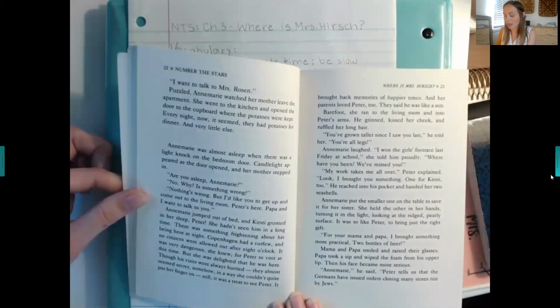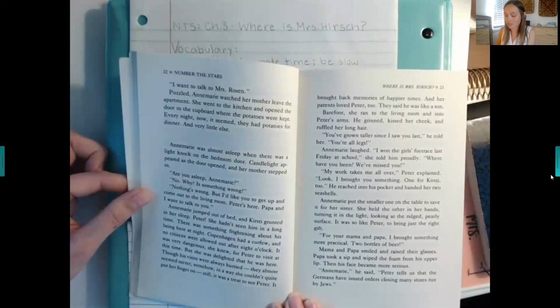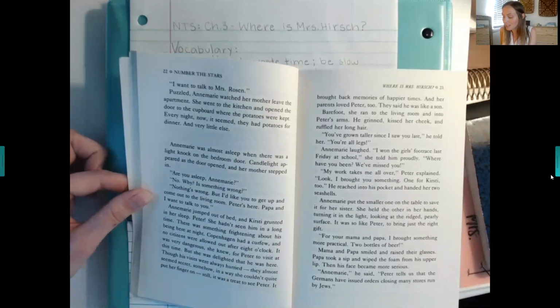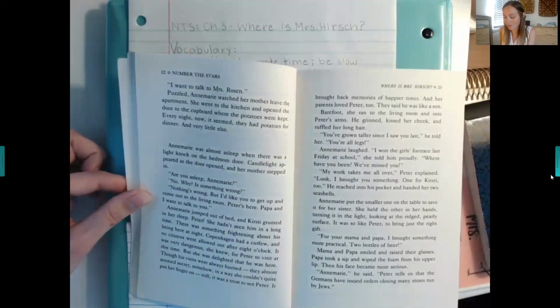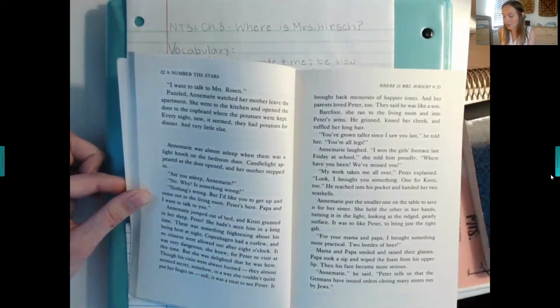Anne-Marie jumped out of bed, and Kirsty grunted in her sleep. Peter! She hadn't seen him in a long time. There was something frightening about his being here at night. Copenhagen had a curfew, and no citizens were allowed out after 8 o'clock.